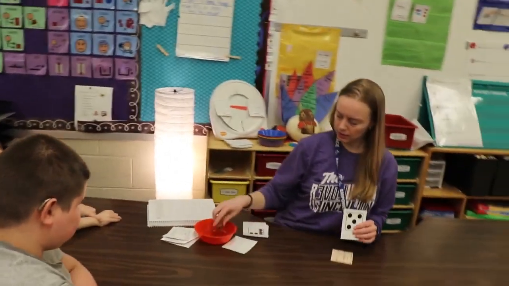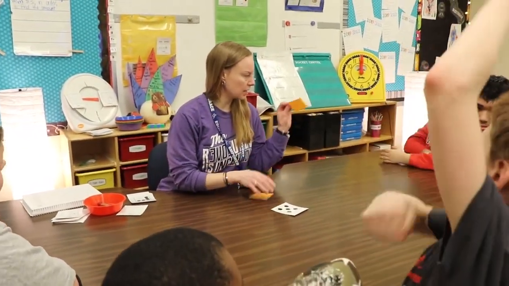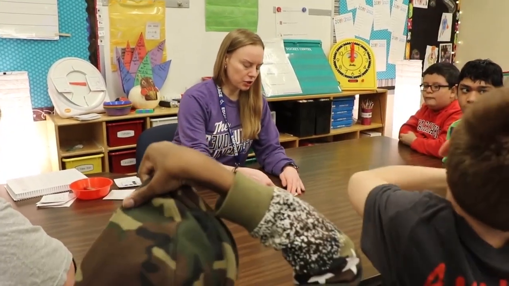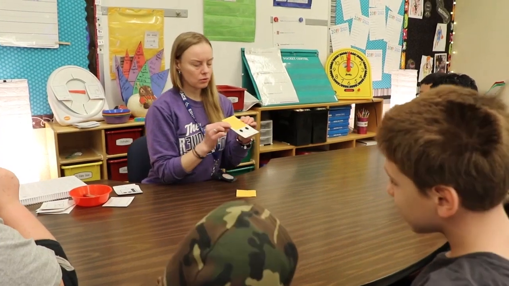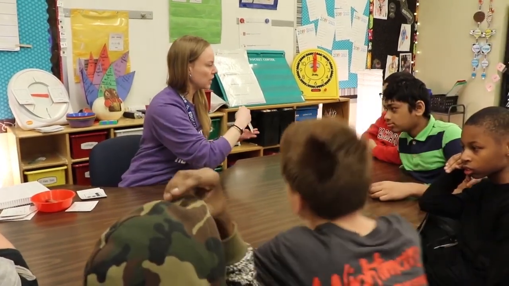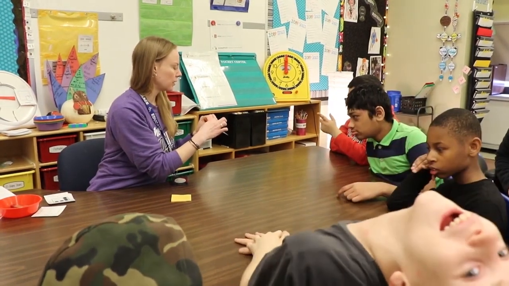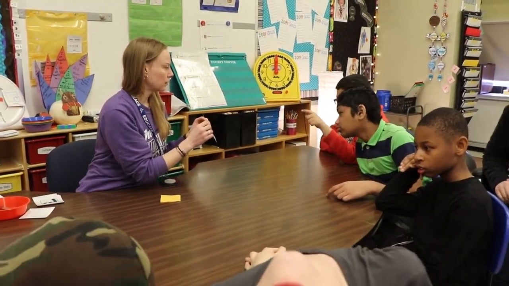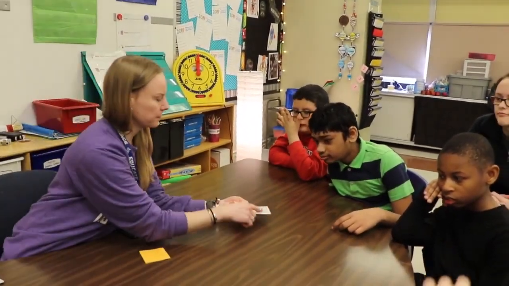Okay, same as that. I'm going to take this sticky note and cover 3. How many are under the sticky note? 2. How many are hidden? 5. There's 5 altogether. How many are hidden? Thank you, Damien. There's 3 hidden. How many can you see?